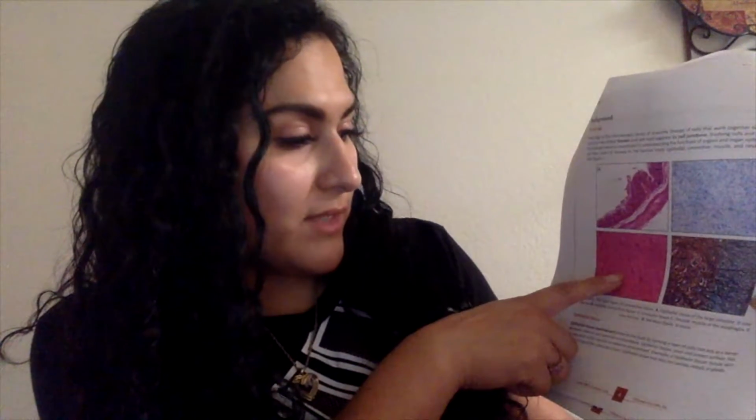Today I'm going to be going over the different types of cells. There are four main types of cells I'm going to go over: epithelial, connective, smooth muscle, and nervous. So first I'm going to start with connective.